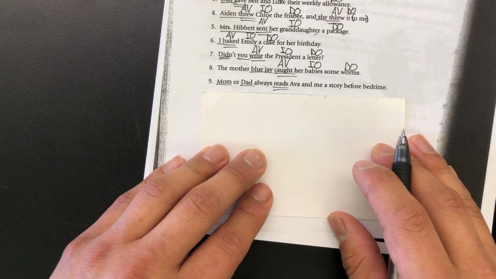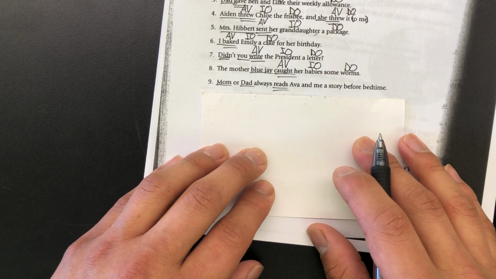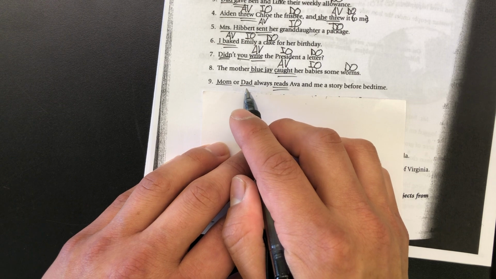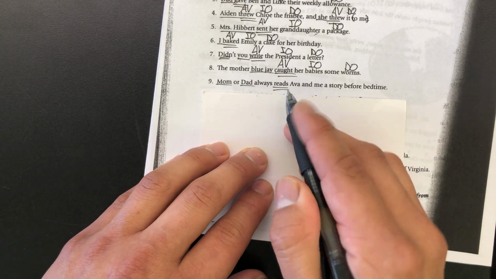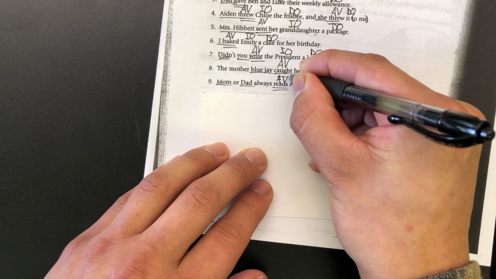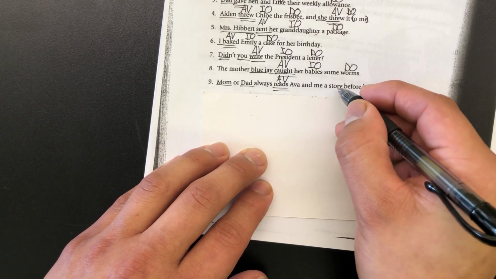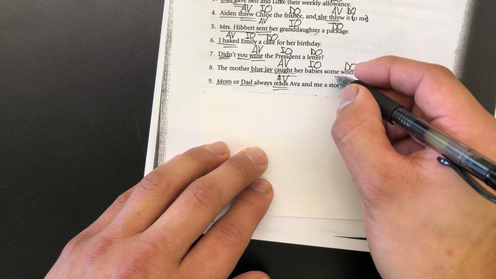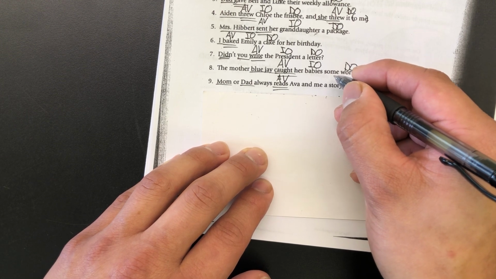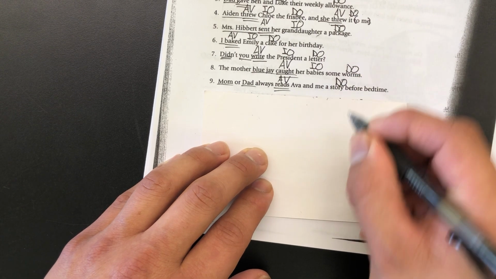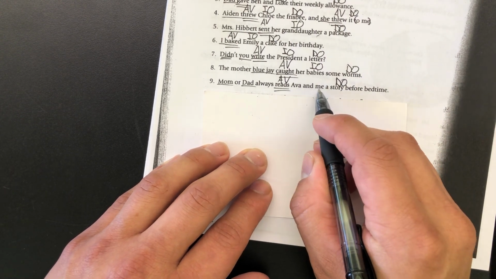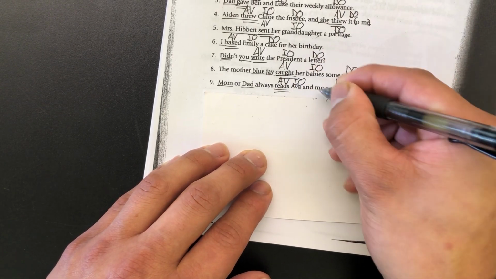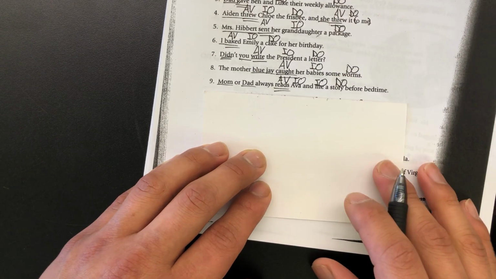Next, mom or dad always reads Ava and me stories before bedtime. Okay, mom or dad. So mom, dad are the subjects. Reads is the action verb. So reads what? Stories. That answers the question of what. So stories is my direct object. And to whom or for whom? So it's for me and for Ava. So both of these are indirect objects. It's a compound indirect object.